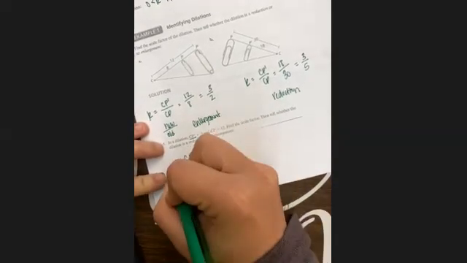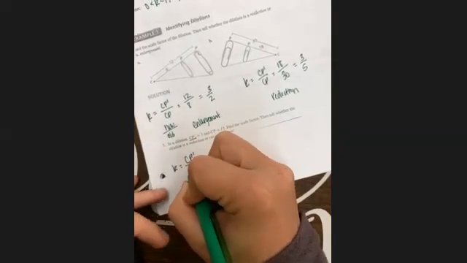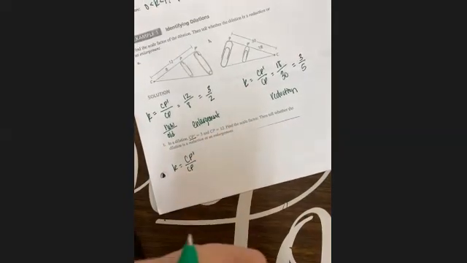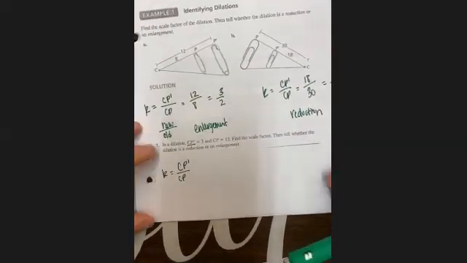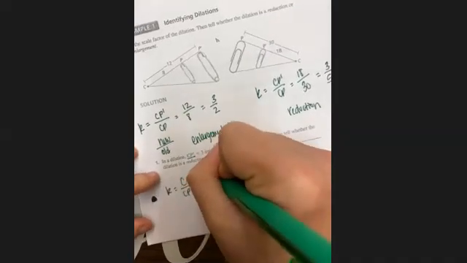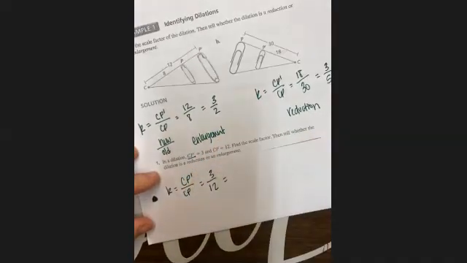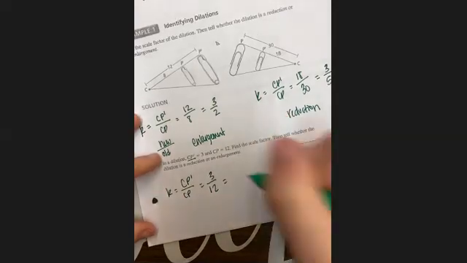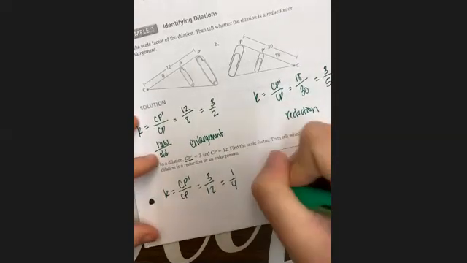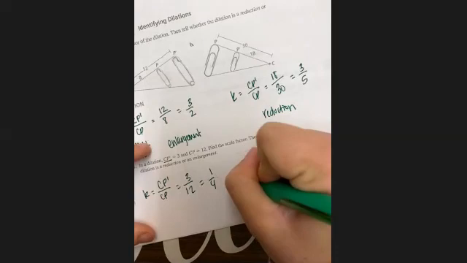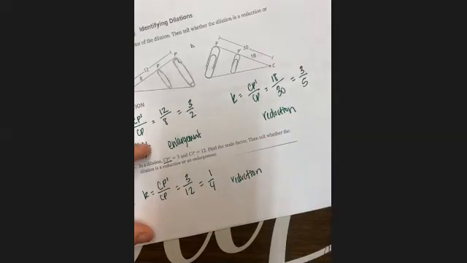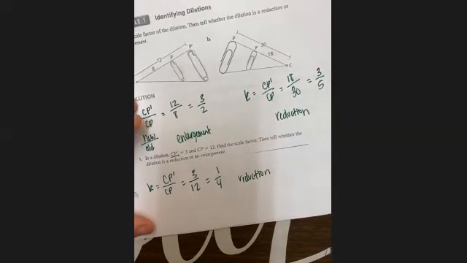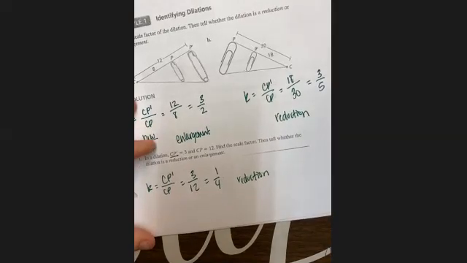So C to P prime over C to P, and that is 3 over 12. Those are both divisible by 3, so that becomes 1 over 4. So that would be a reduction. You don't even need a picture to be able to tell what's happening. All right, next page of your notes.